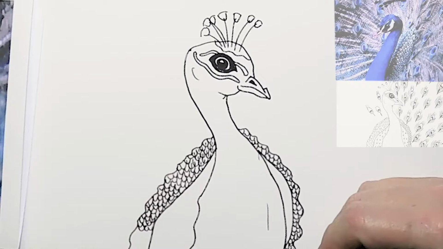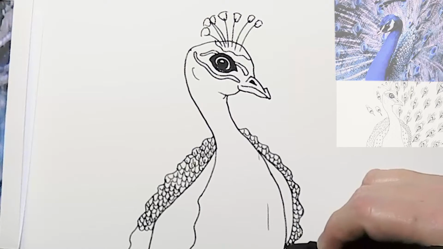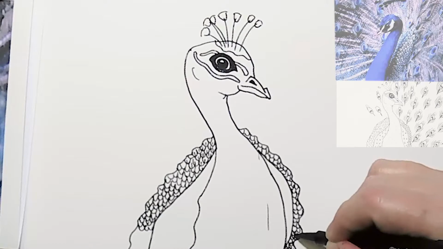Okay, so I'm doing a bunch of these. I'm just going to start one side. And then I have to put those little dashes into each one. All that detail will make a difference.